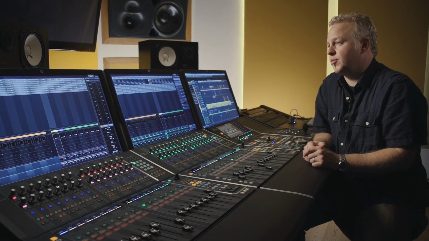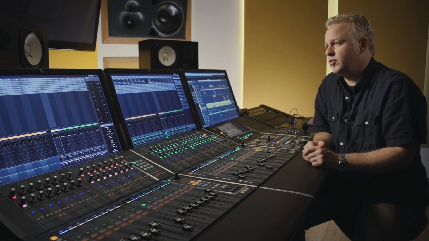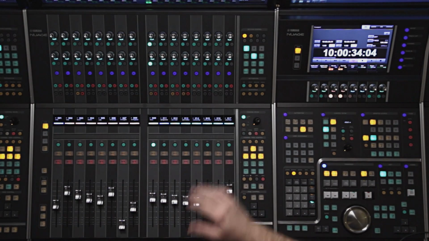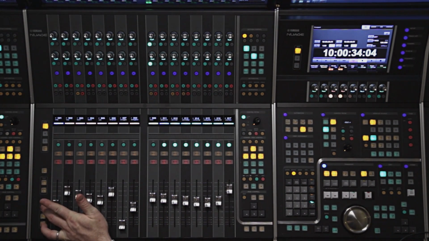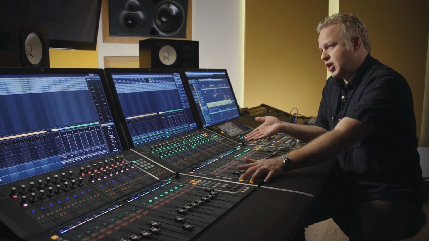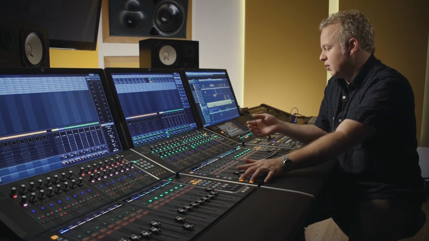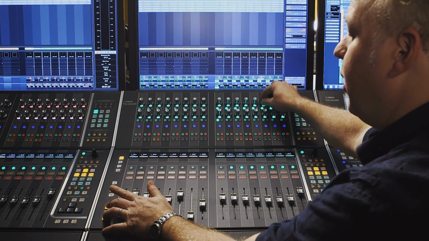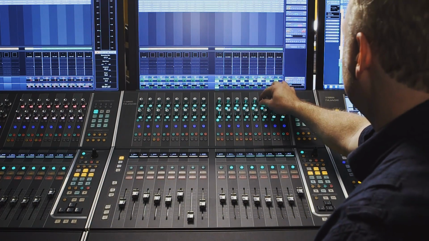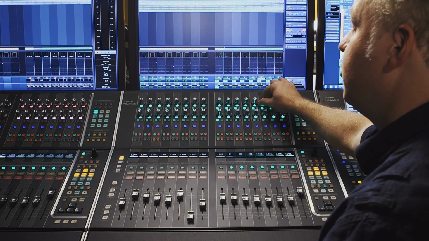If you would like to temporarily link channels together, you can do that using the Quick Link feature. Select multiple tracks, then hold the Shift and the Alt key modifiers over here, and now these channels are all temporarily linked. If I enable the filters here, I can control all of them simultaneously, and then once I let go of the modifier keys, they are back to being under individual control.